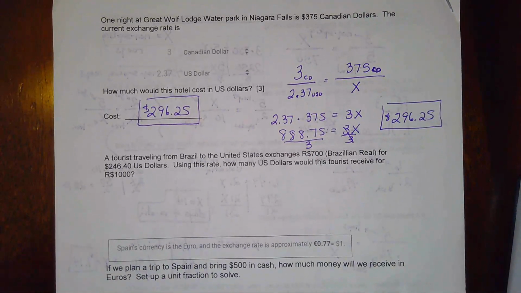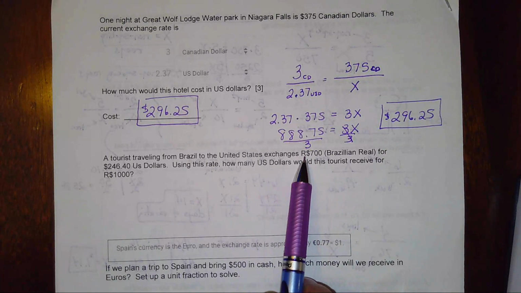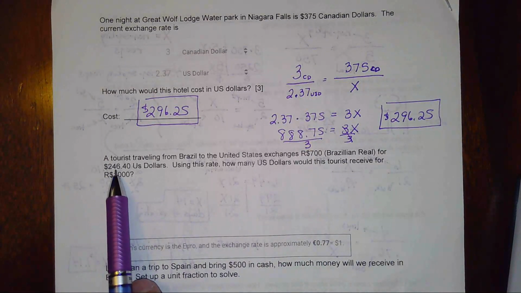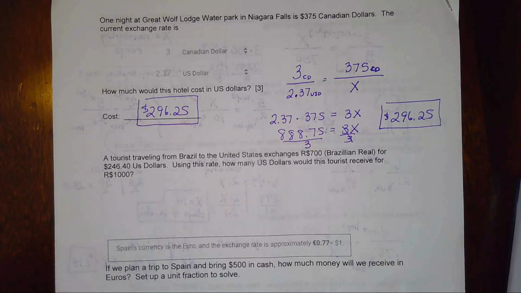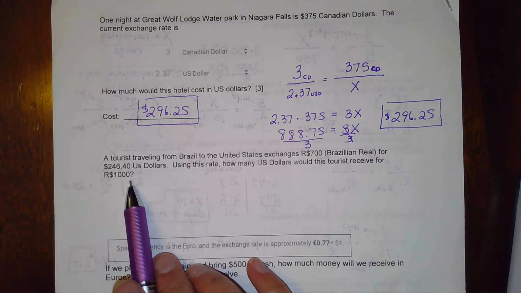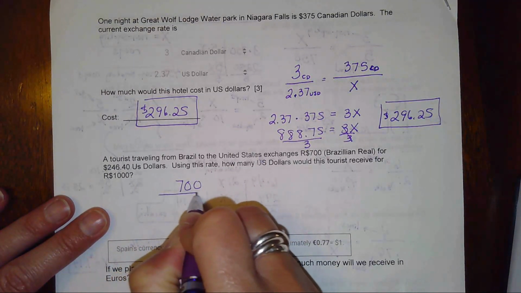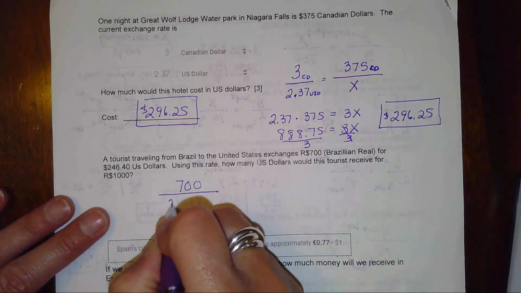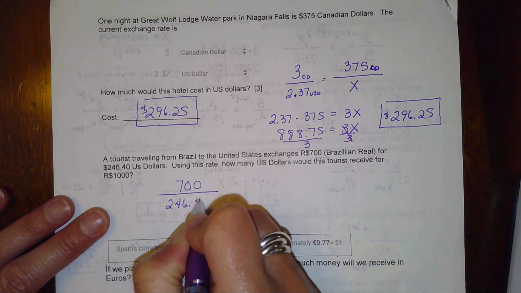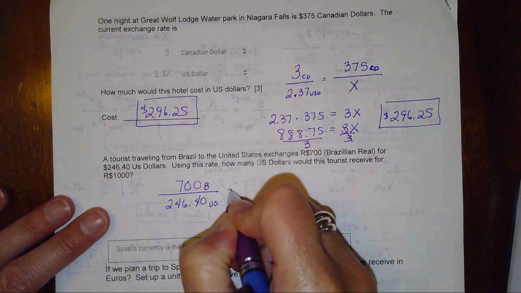Actually, there's 2. A tourist traveling from Brazil to the United States exchanges 700 Brazilian reals for $246.40 in US dollars. How much US dollars would a tourist receive for 1,000 Brazilian reals? Okay, so they gave us the first fraction in our proportion. For 700 Brazilian reals, we get $246.40. So I'll put this is Brazil and this is the US.